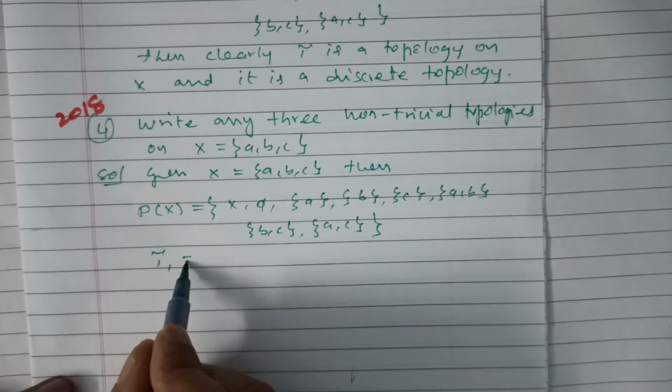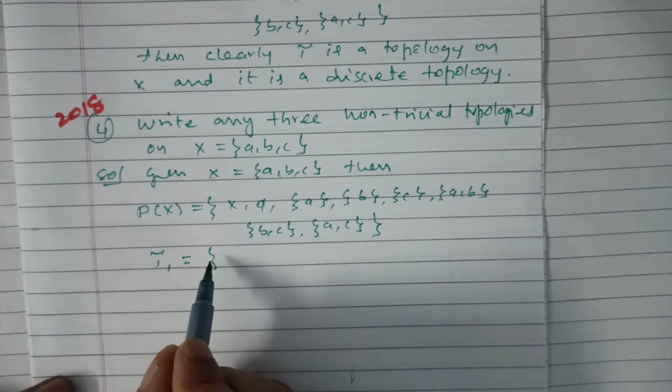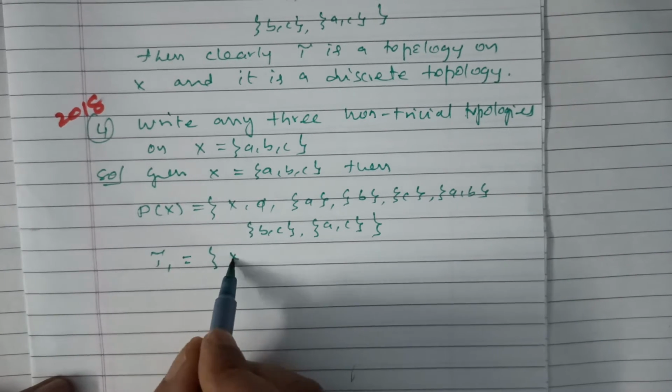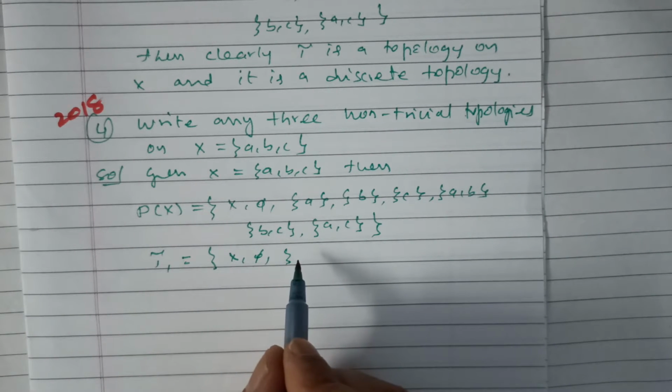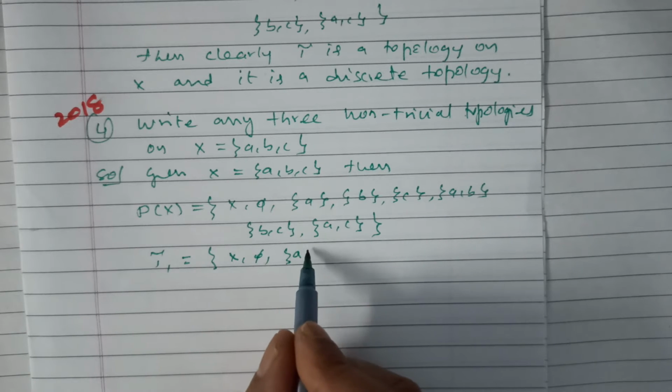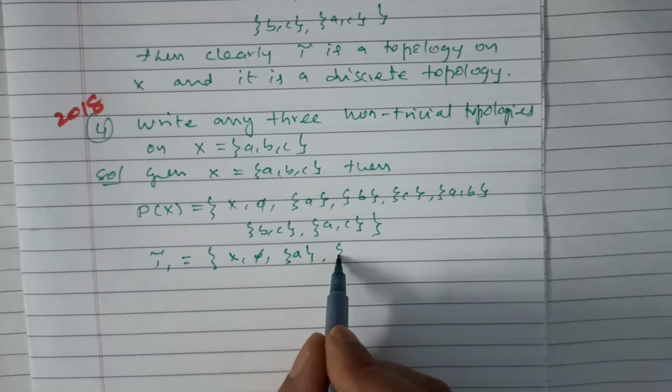They are asking for any three. Tau 1 is equal to {X, phi, {a}, {a, c}}.